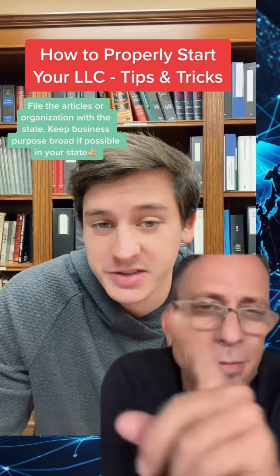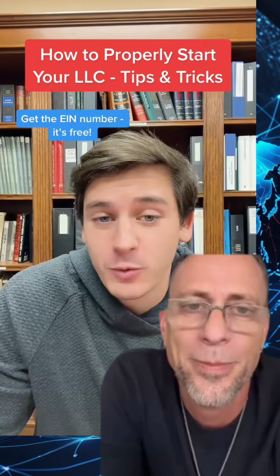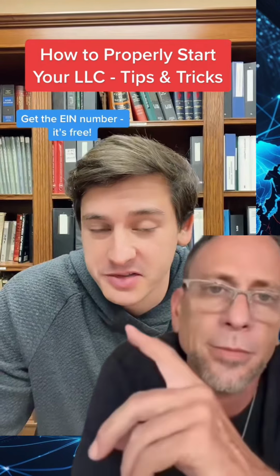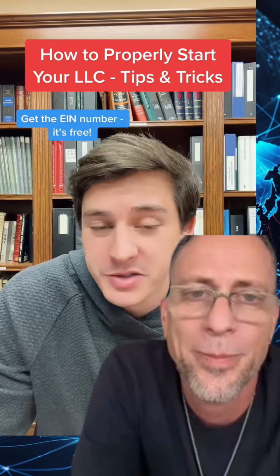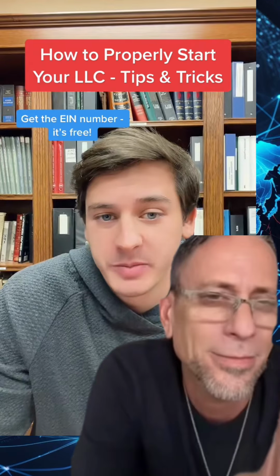Next, once the LLC articles are approved by the state, you'll then want to get the EIN number for the LLC. Make sure that you don't get the EIN number until the articles are approved. The EIN number is basically the social security number for the business, and it's required to open up a bank account, and you can get it for free from the irs.gov website.